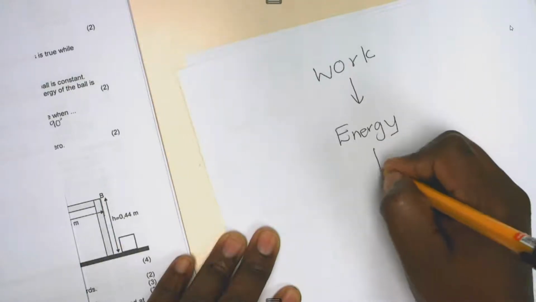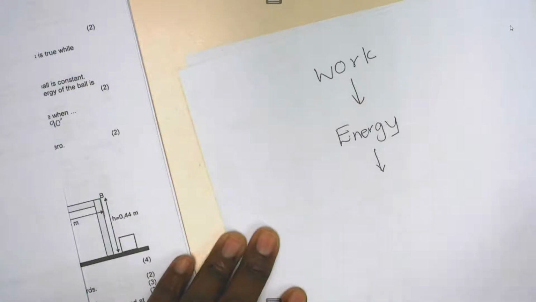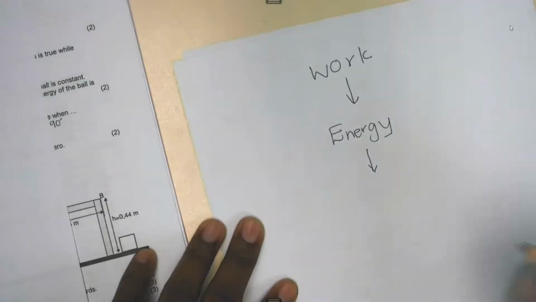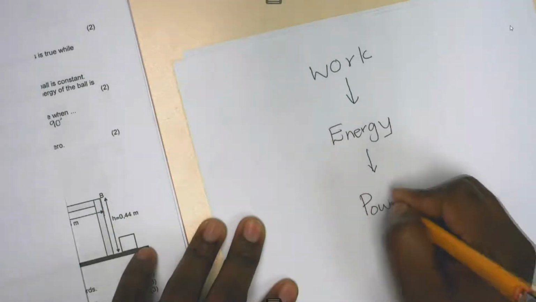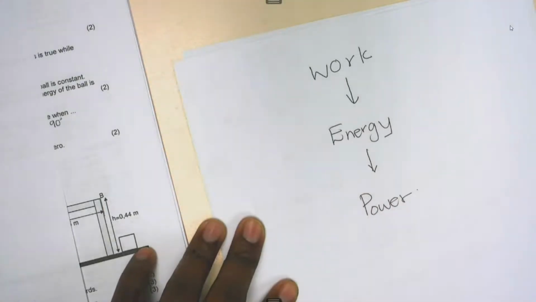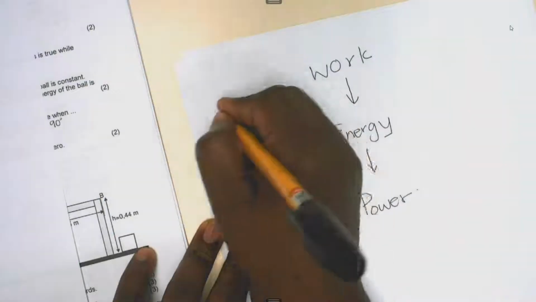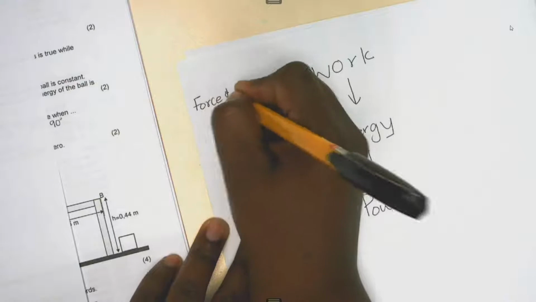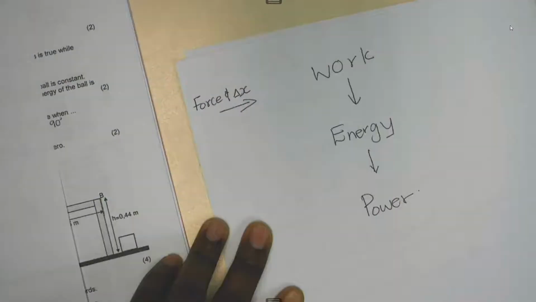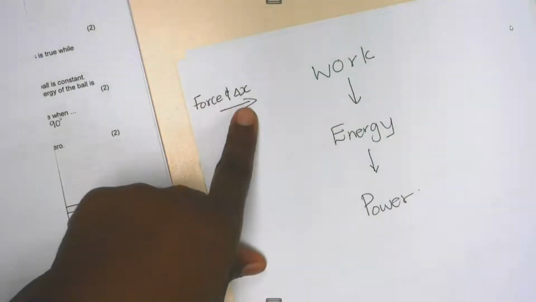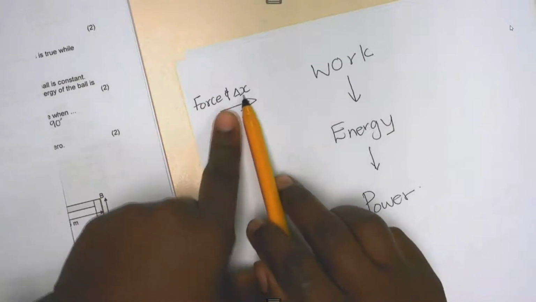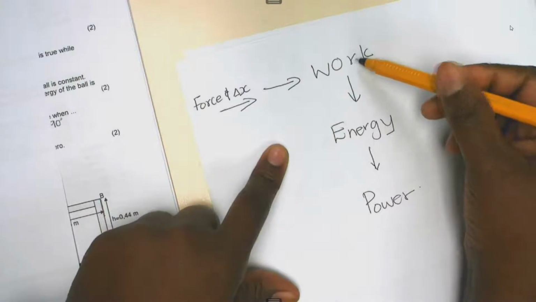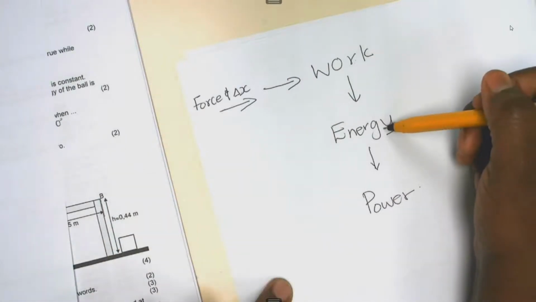When energy is transferred, the time taken to transfer that energy is power. In order for you to do work, there must be a force and there must be a change in position. So when a force is applied on an object and the object changes position in the direction of the force, work will be done. When work is done, energy is transferred.